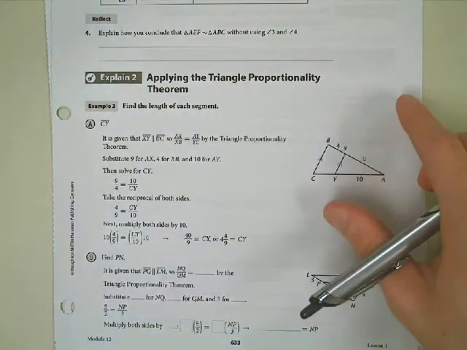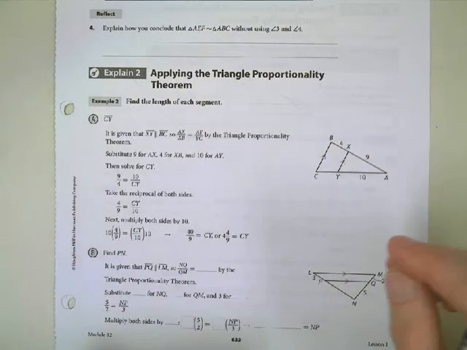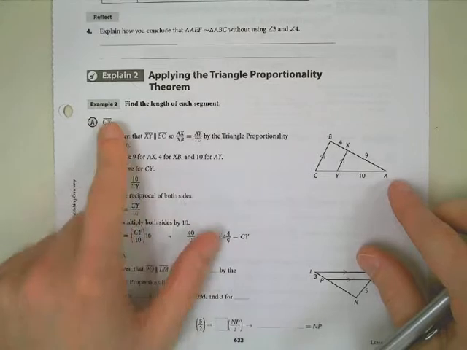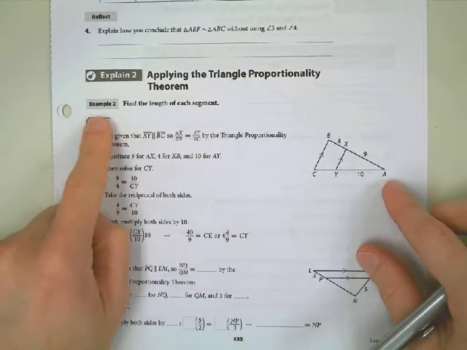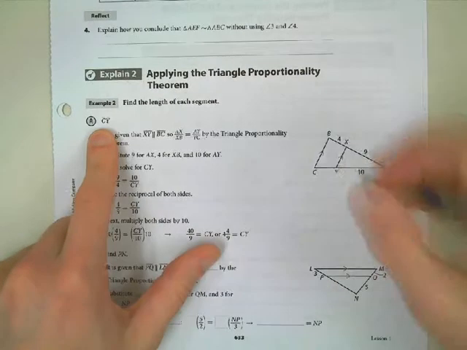No, we skipped number 3. We skipped it because that was basically what the triangle proportionality theorem is saying. So let's look at number 3, Explain 2, Example 2: find the length of each segment. So in letter A, we're asked to find the length of CY. So that's this side right there.